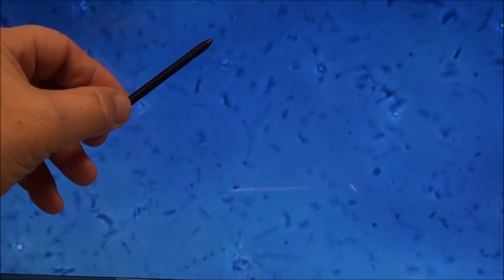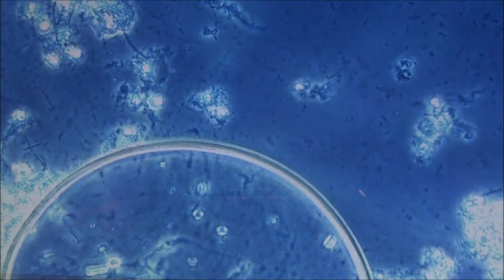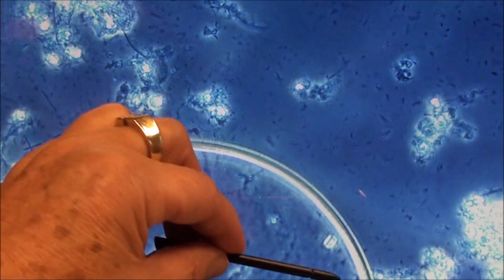Here we have another example of a different slide, and here the corkscrew-like shaped ones are a little more visible. You can see the corkscrew-like shaped ones there. These are all the spinning rods. This is a gliding rod that looks like it's trapped around a spinning rod and a spirochete, so it's got a lot more movement to it. Here's a nice sample of the spirochete. This large bubble is an air pocket.